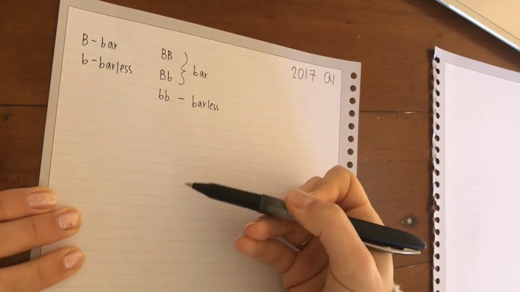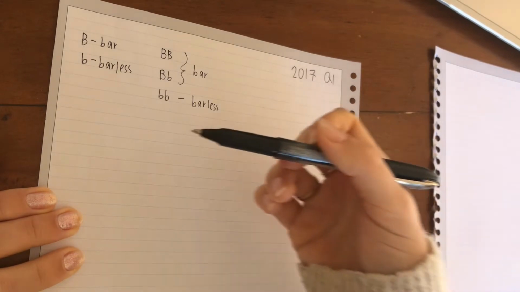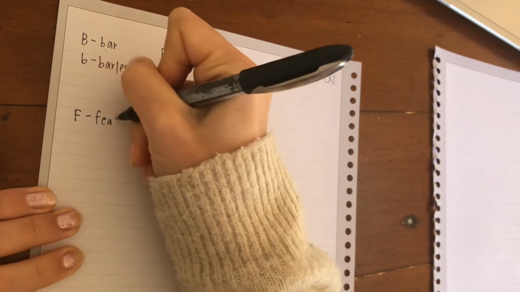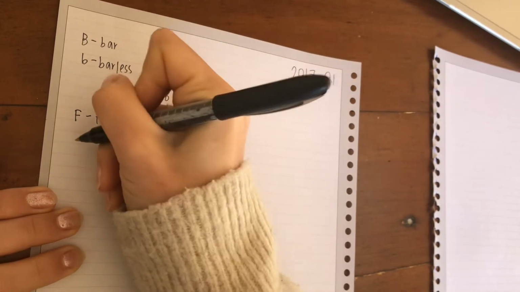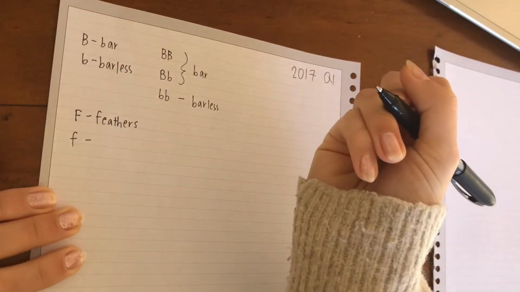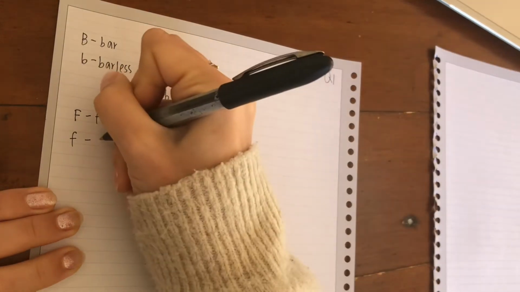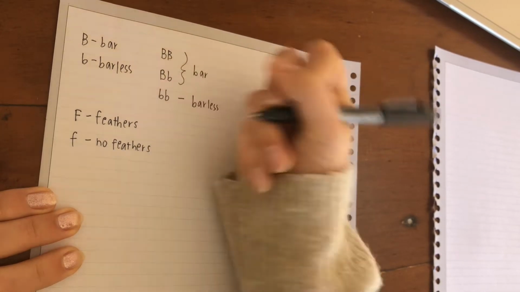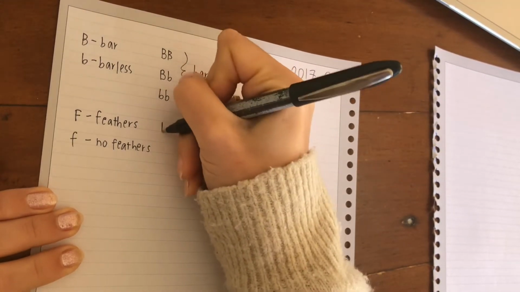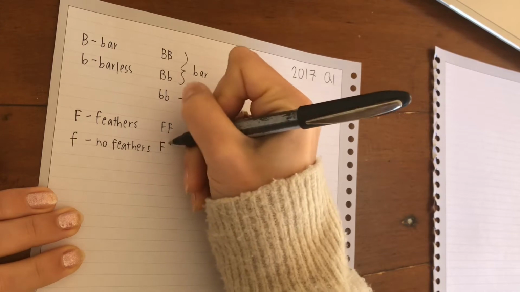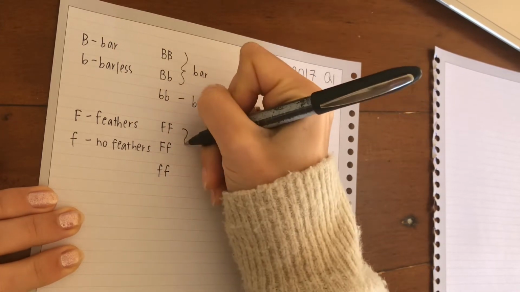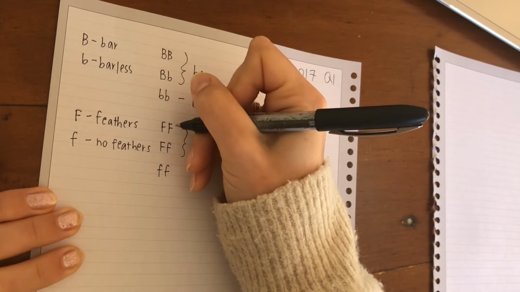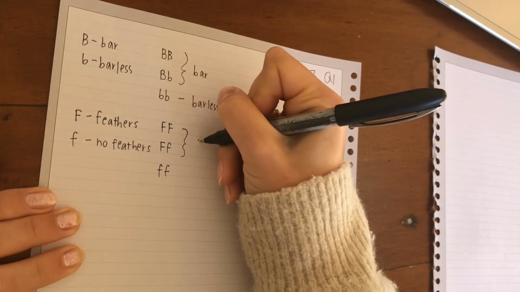Okay, so for the second trait, we've got a very similar thing. The allele for leg feathers, capital F, so fluffy legs, very cute, is dominant to the allele for no leg feathers, which is how you're used to seeing pigeons, I'm sure. And just like before, due to that complete dominance pattern, we've got three possible genotypes. Two of them, the heterozygous individual and the homozygous dominant individual, will express the same phenotype, and that is feathers.